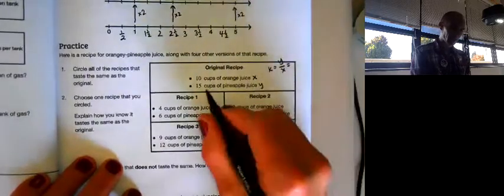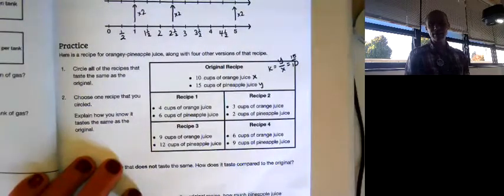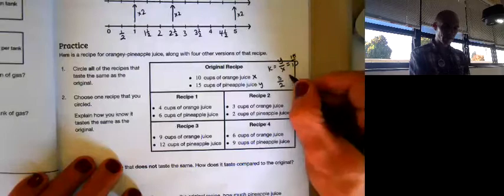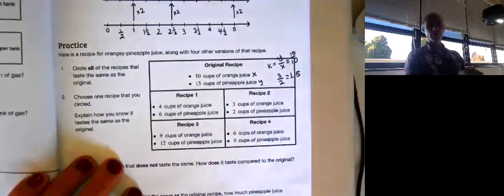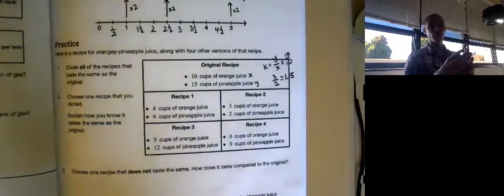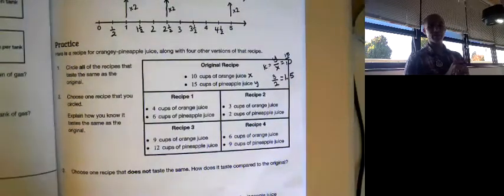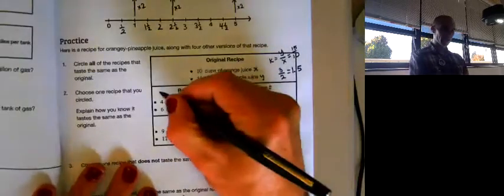And so in this case, that's going to be 15 divided by 10. That can simplify down to the fraction, well, let's see here. If I divide the top and the bottom by 5, I get 3/2. So that's 3/2. You could also think of that as 1.5, whatever works for you. So basically, however much orange juice we put in this recipe, we need to be able to multiply that by 1.5 and get the amount of pineapple juice. That's our ratio here. And so let's just check each of these.